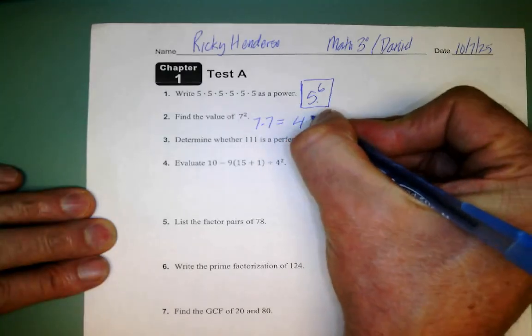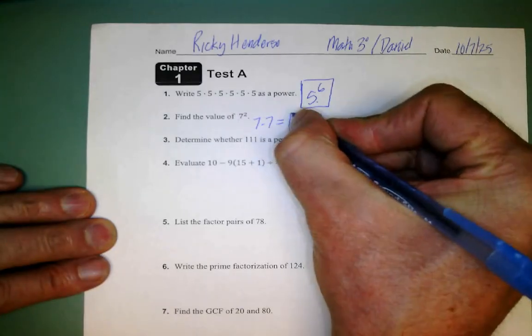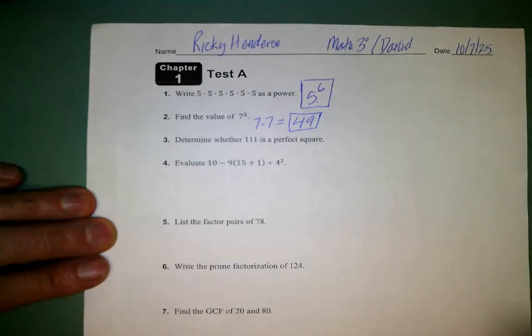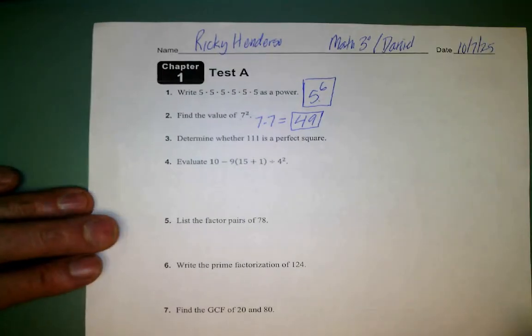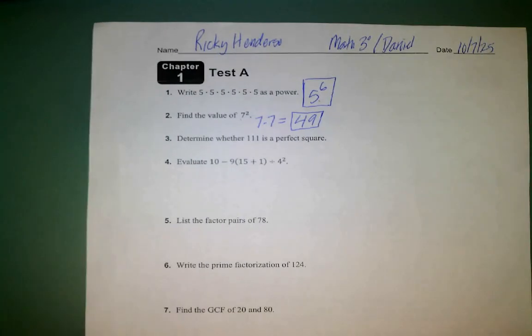7 times 7. A lot of football fans like the 49ers. My second favorite team.